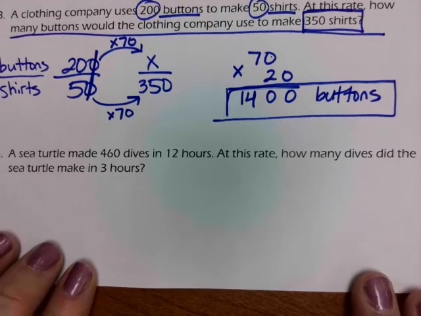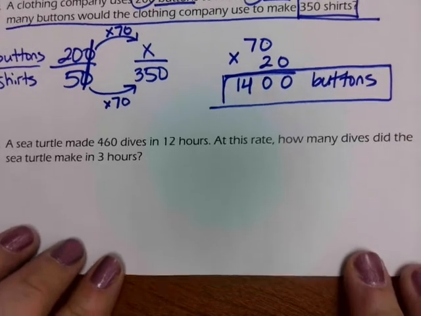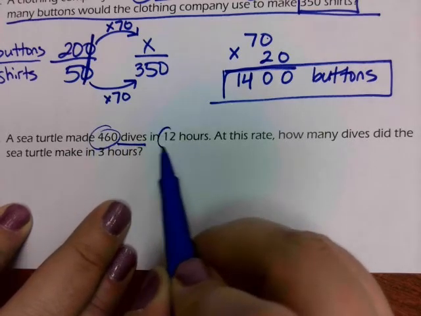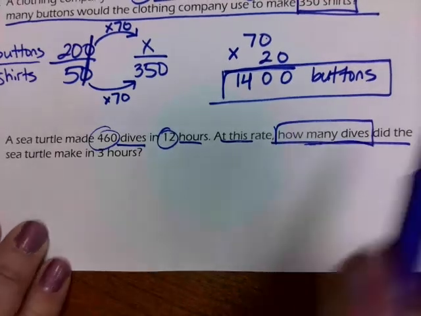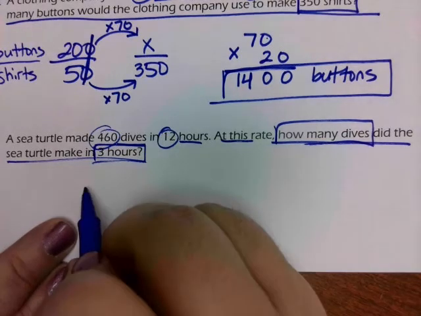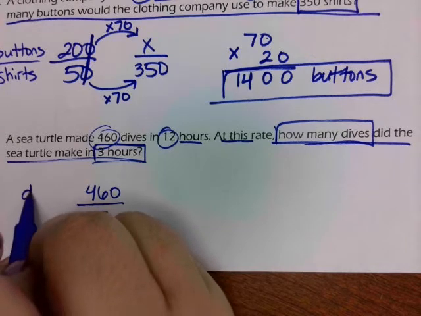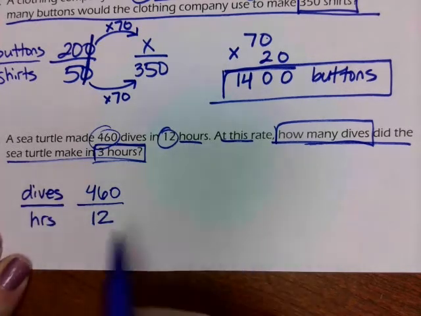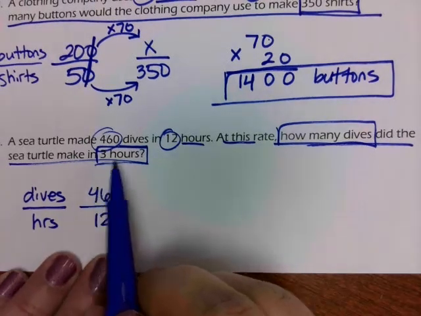Alright guys, hopefully y'all have it done. At least y'all were hopefully able to set it up. We'll see how y'all did. So it says a sea turtle made 460 dives in 12 hours. At this rate, how many dives did the sea turtle make in 3 hours? Alright, so the rate I know is 460 in 12, 460 being the dives, and 12 being the hours. So dives and hours. And then the last number they gave me was 3, and it represents hours.